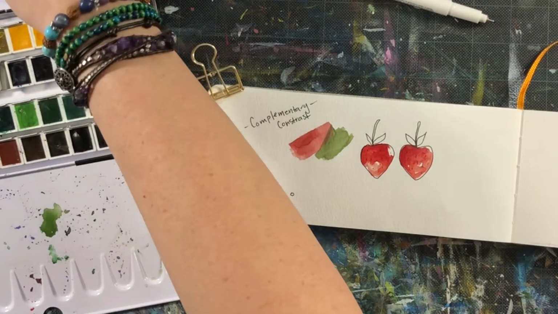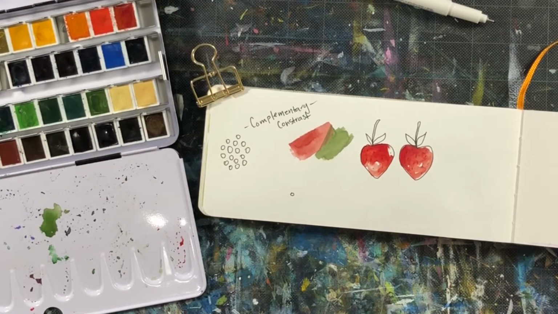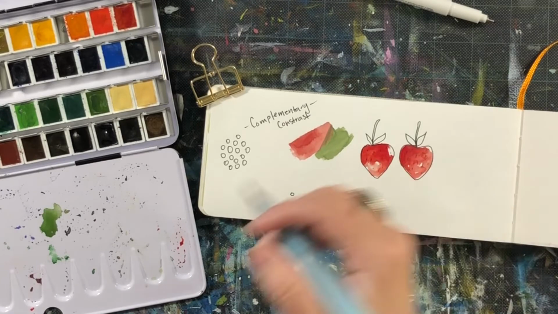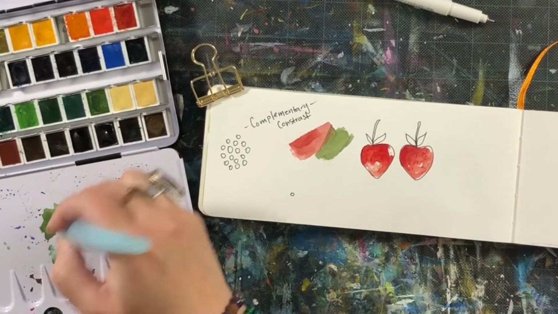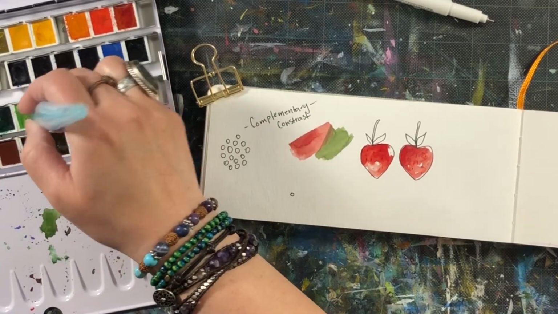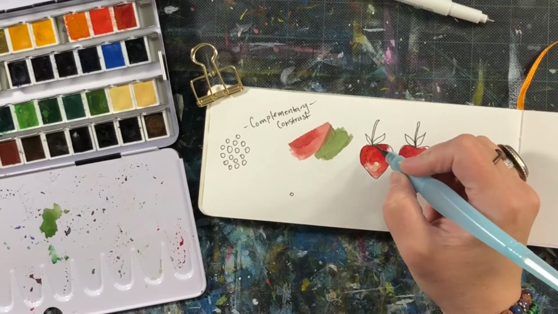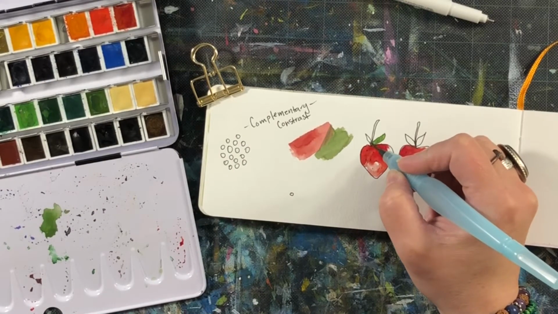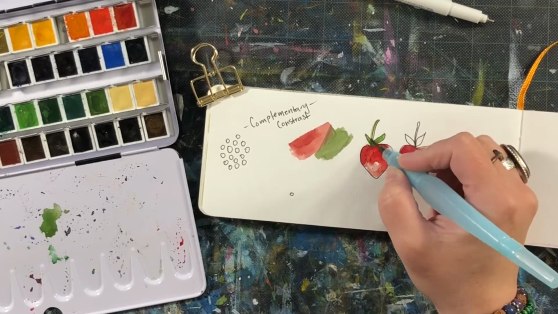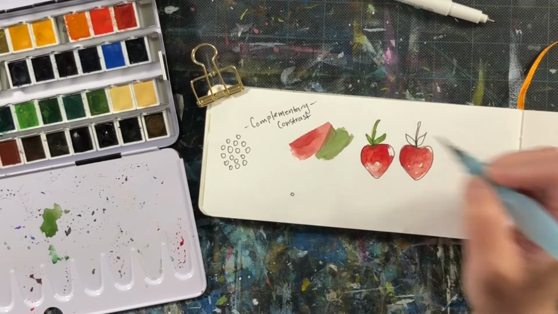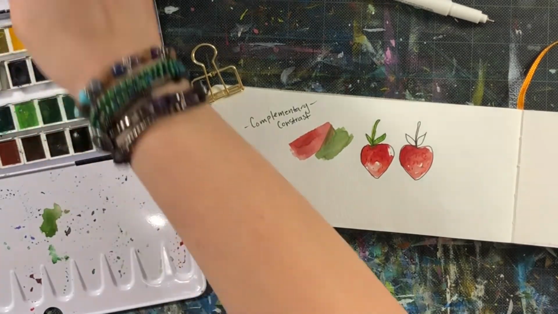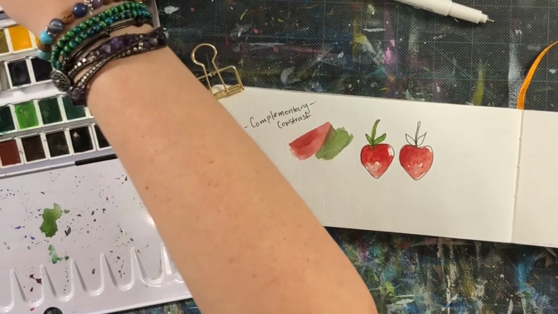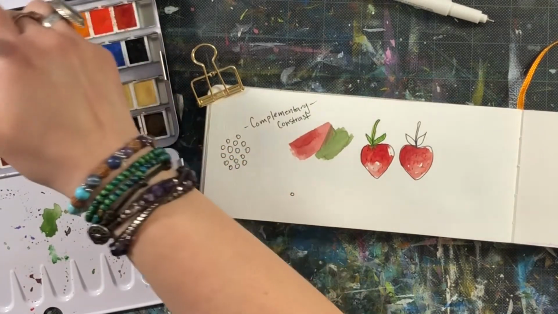I like to leave a little white when I do watercolor illustrations. I think it just adds a little personality. And then we're going to come in here and pop some green onto the top of this one. And then this other one, we're going to make yellow.